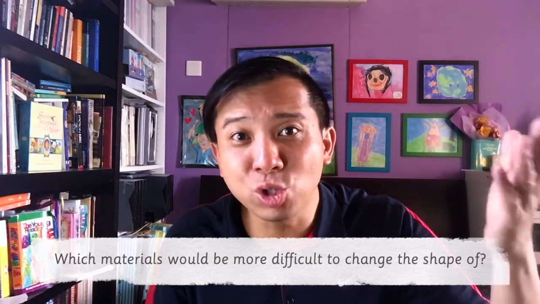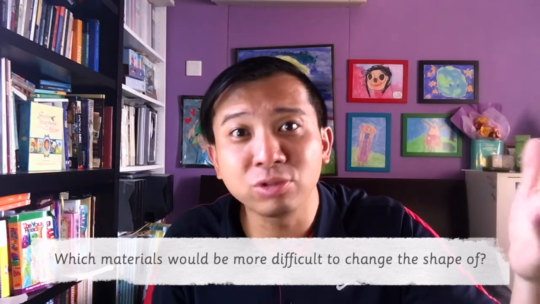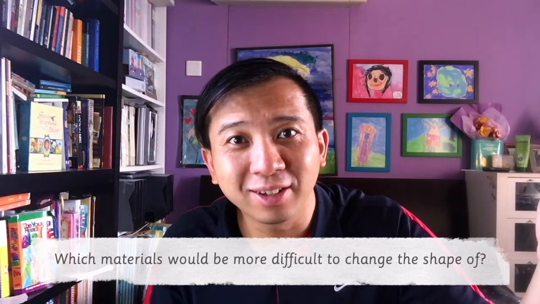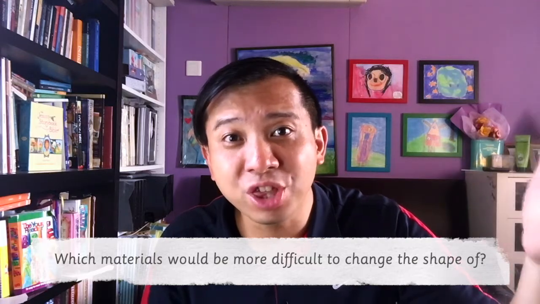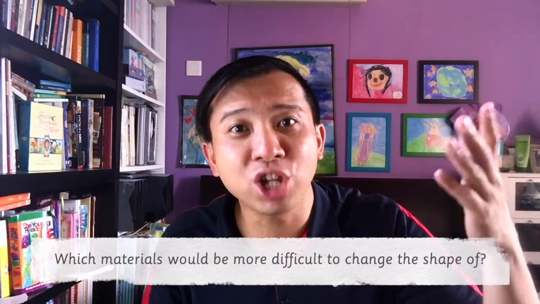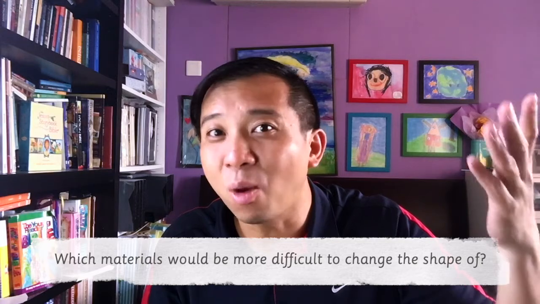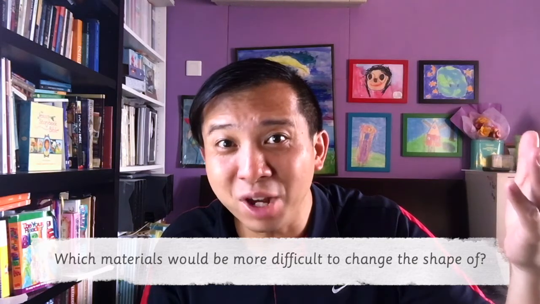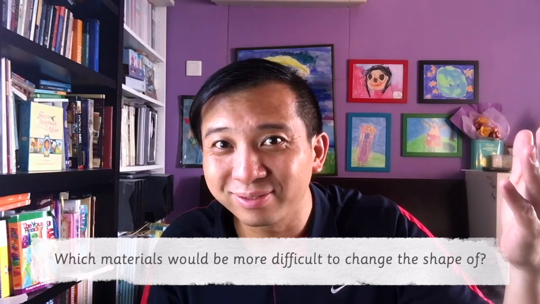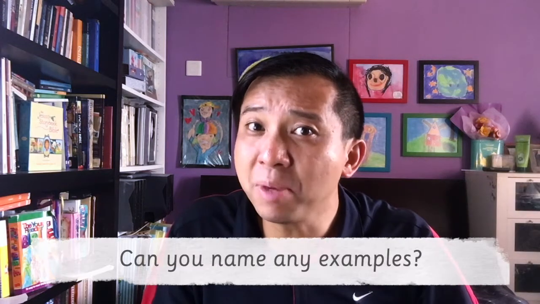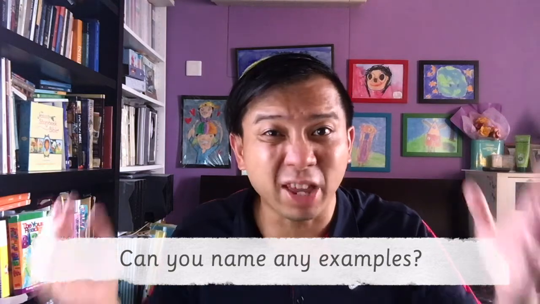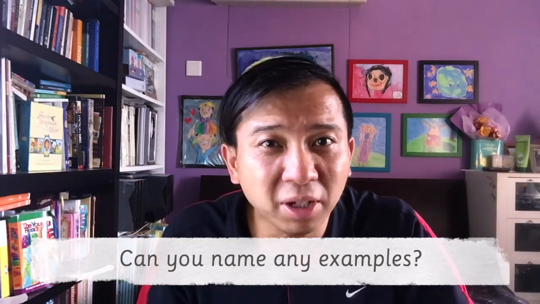Which materials do you think would be more difficult to change the shape of? Why? I'm going to give you another 10 seconds to think about it. Can you name some examples of materials that are very difficult to change the shape of?